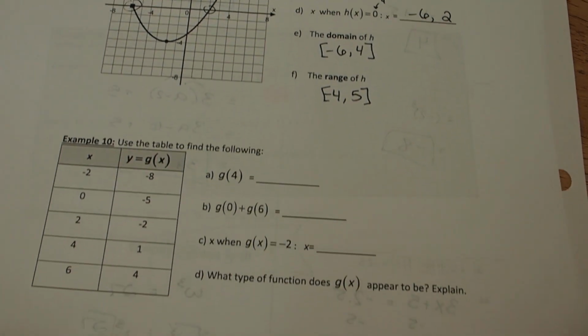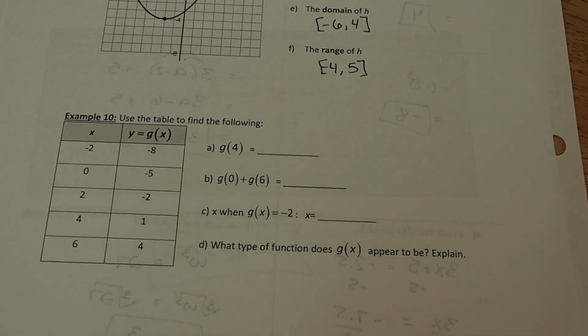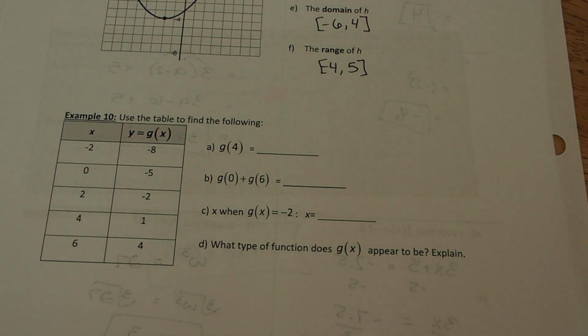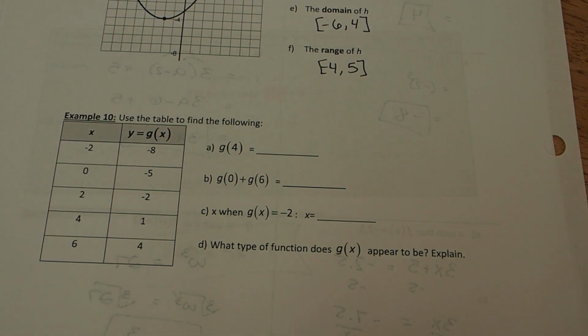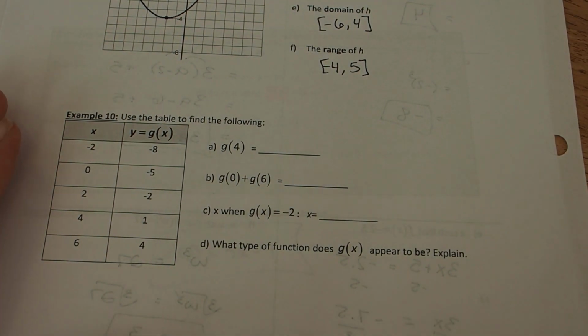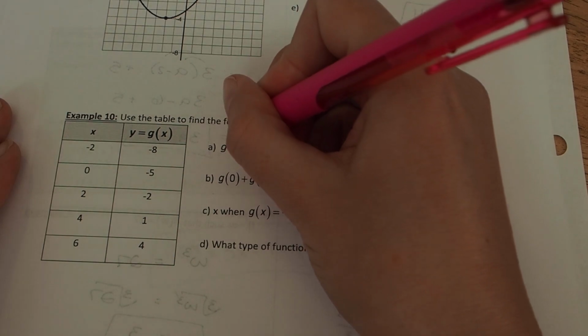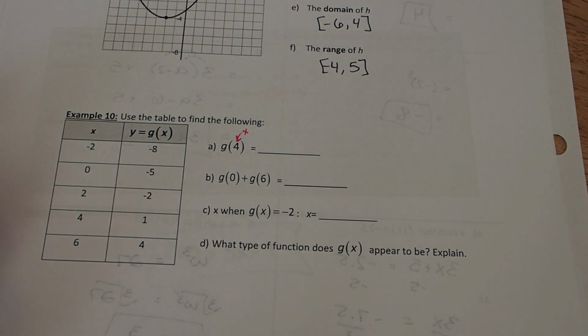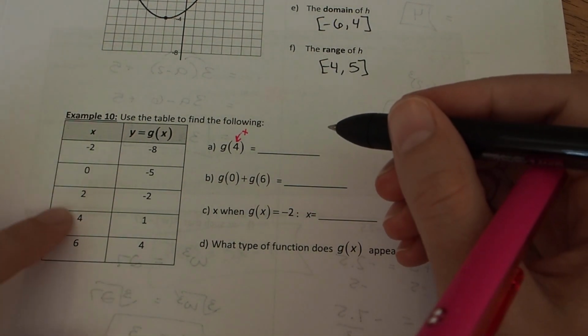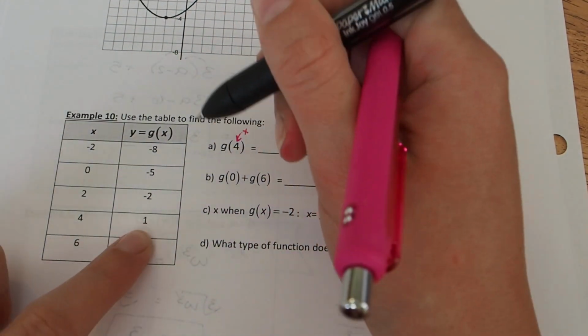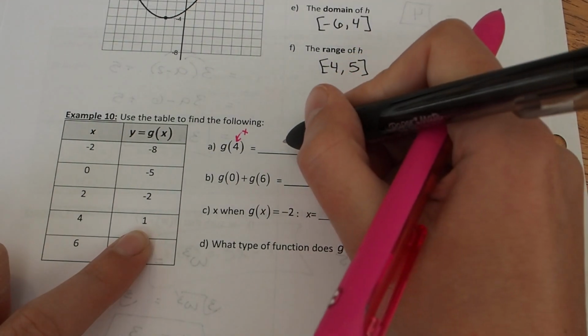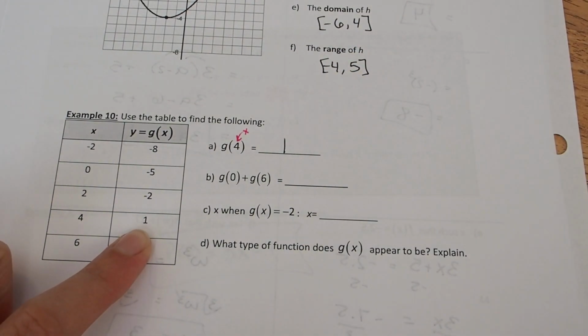Okay, example 10, our last example for this section. Use the table to find the following. Okay, so once again, I'm using the table this time to read each of these, remembering that when I have a value inside a function, it's an x value. So g of 4 means that 4 is the x value. This is the table for x and g of x. So these are the values that are going to match up. So you plug in 4, you get out 1.